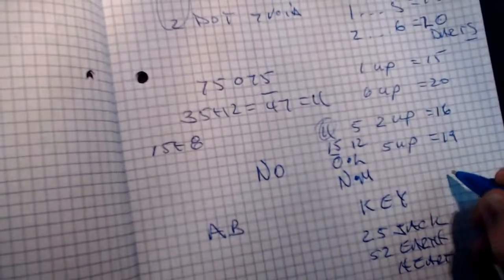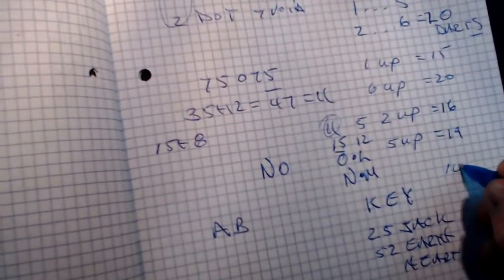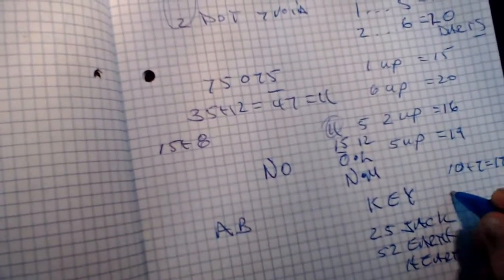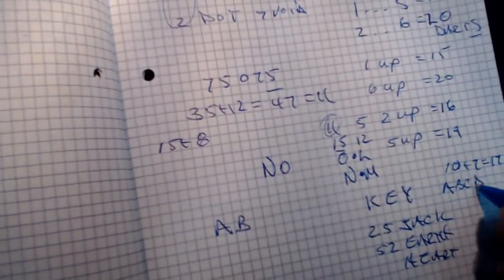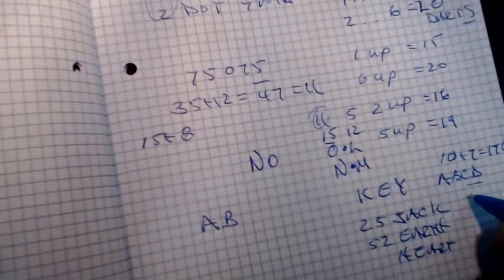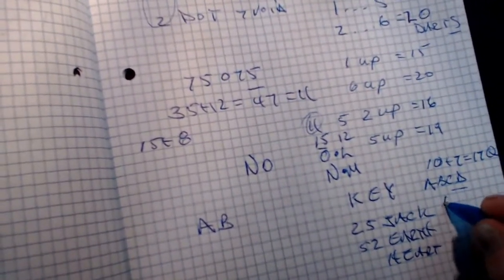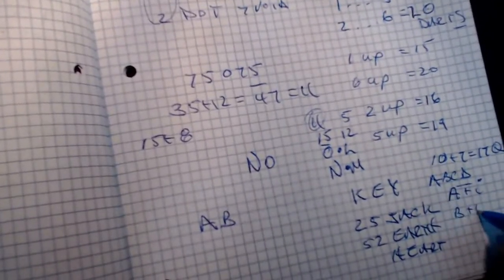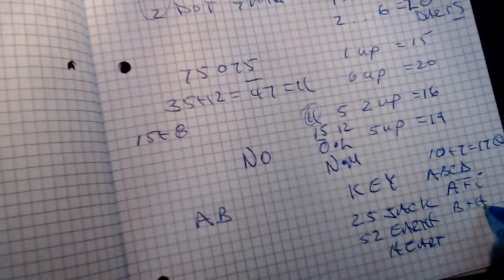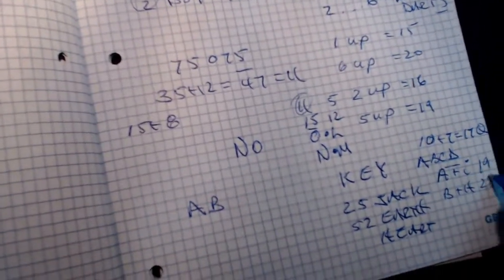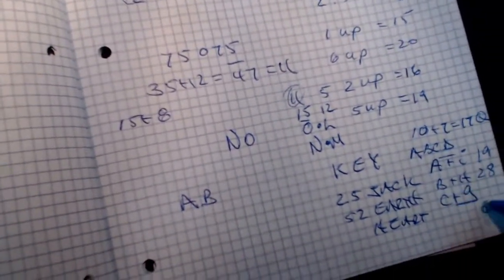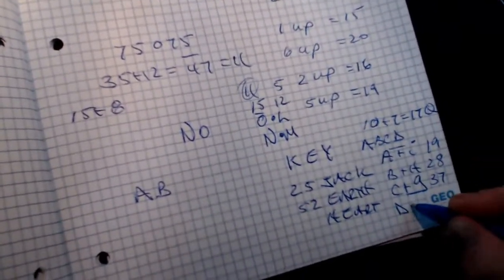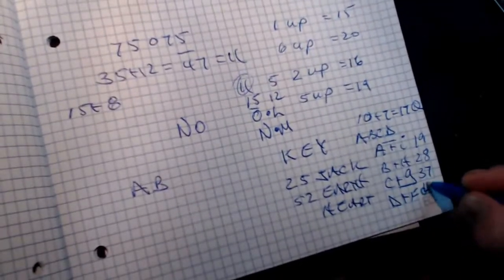I know mathematically 2 times 5, 2 plus 5 is going to equal 10, and 7 equals to 17Q. I know that 10 is a mirror. A, B, C, D is one of the ways to make 10. Another way to make 10 is A and I, and B and H. A and I is 1 and 9. B and H is 2 and 8. C and G is 3 and 7. I know D and F is 4 and 6.